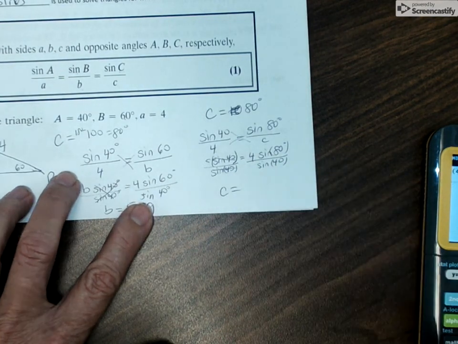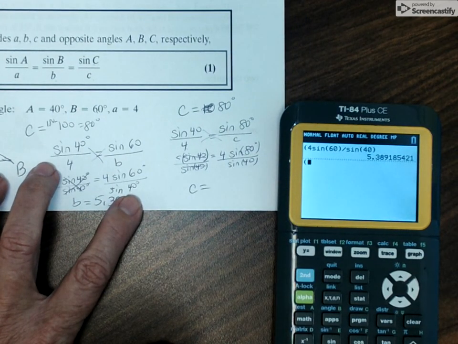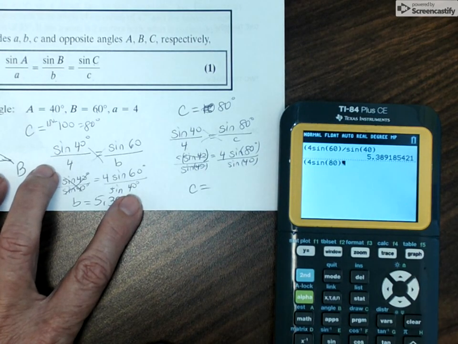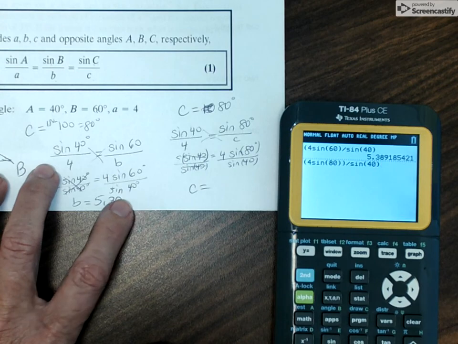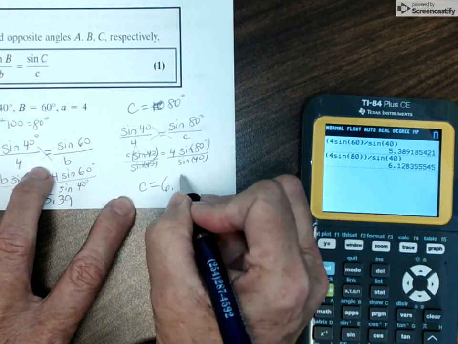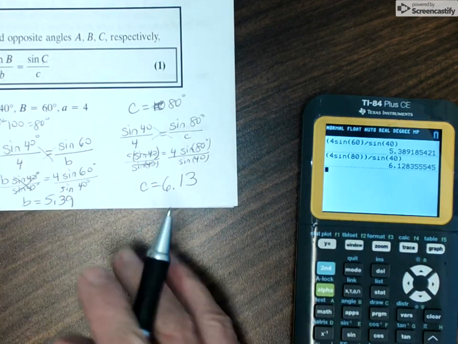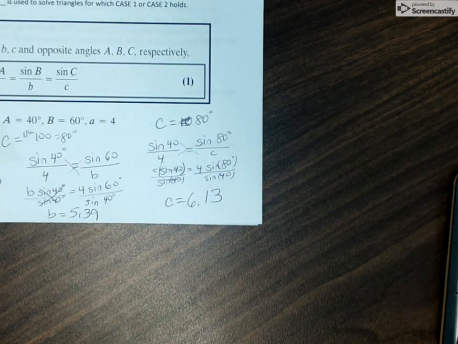So little c is equal to, again, parentheses 4 times the sine of 80 degrees this time. I've got my parentheses matched up, divided by the sine of 40 degrees. So that side C is equal to 6.13. I'd have to round that up. So I solved my triangle.